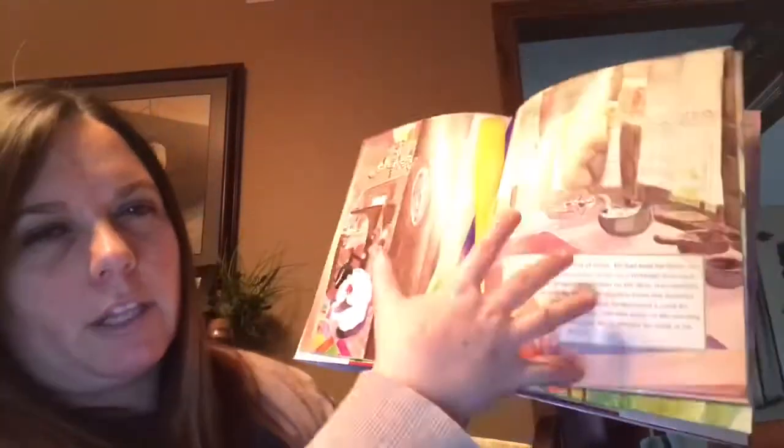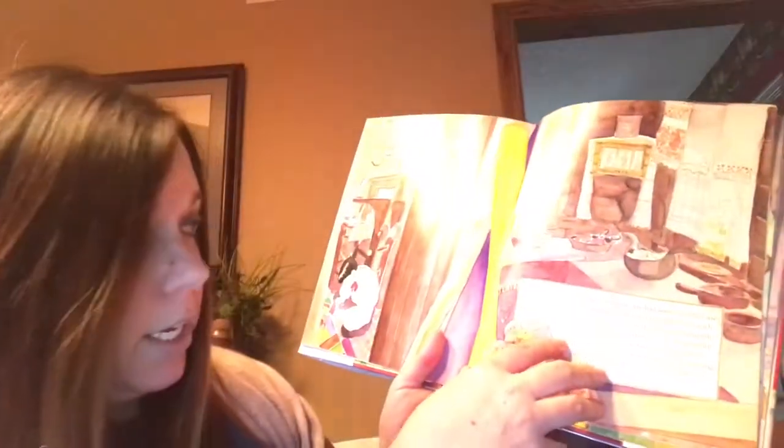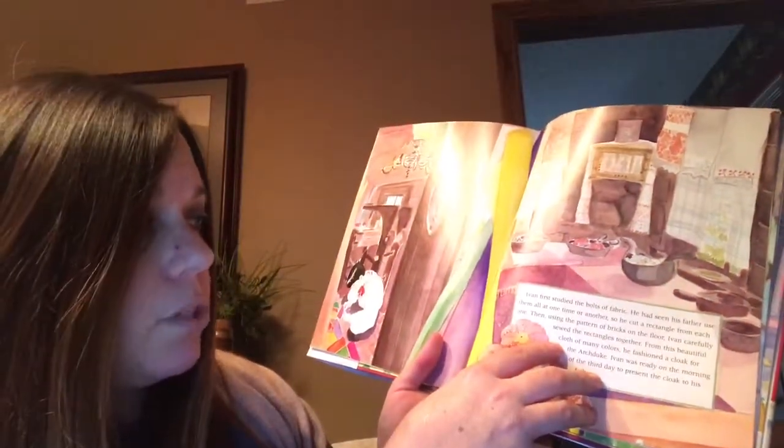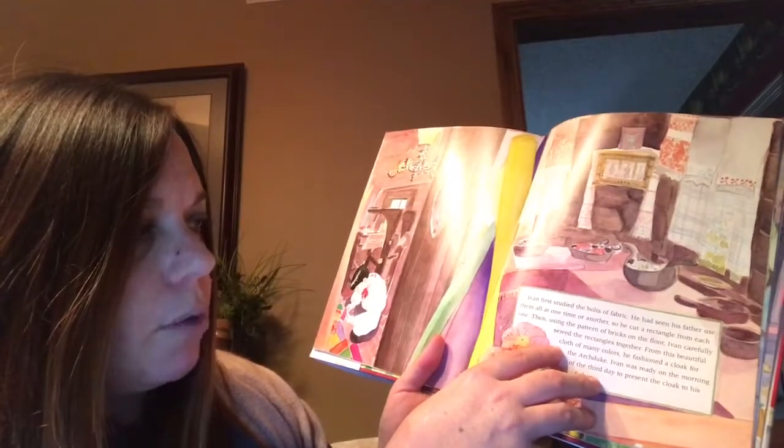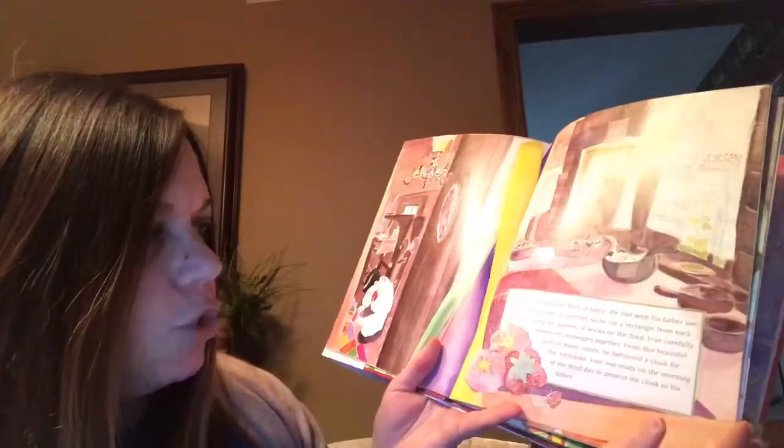So his 2 sons do a fantastic job. Let me get to the page where they kind of begin to create the cloaks, because this is where I feel like the form really comes into play. "Ivan first studied the bolts of fabric. He had seen his father use them all at one time or another, so he cut a rectangle from each one."